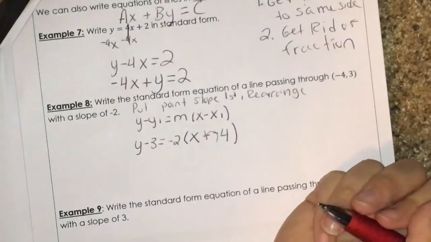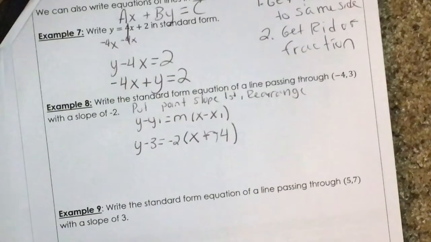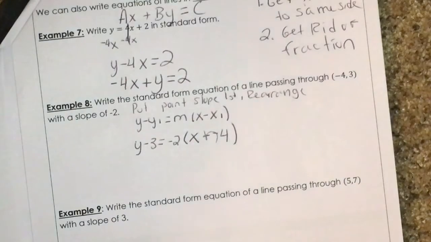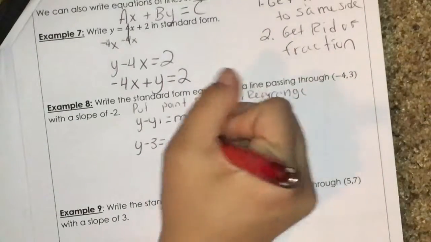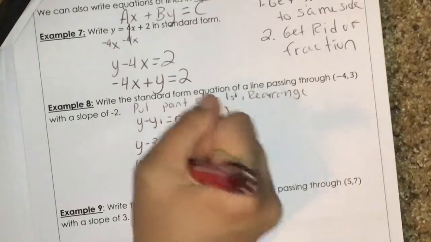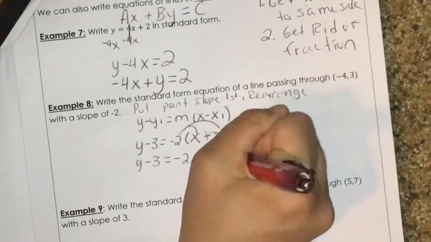From here, distribute, get all of the x's and y's to one side and the numbers to the other side. So we distribute. We get y minus 3 equals negative 2x minus 8.